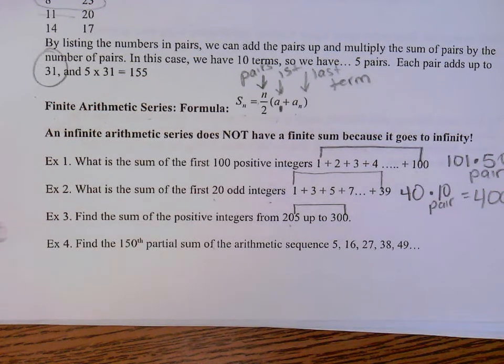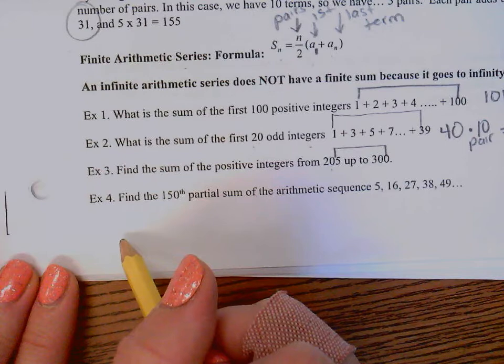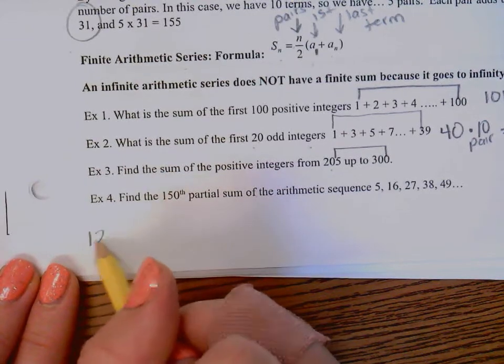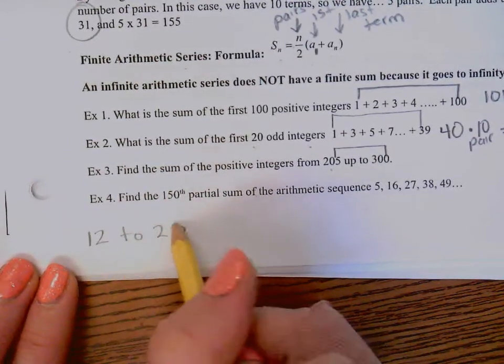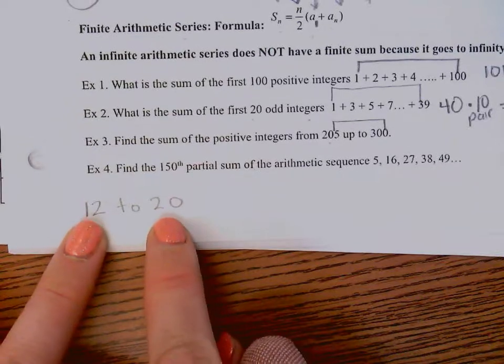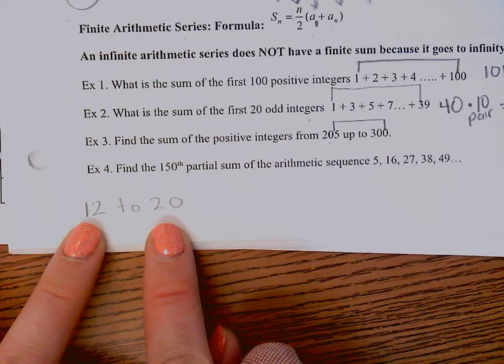That's what my brain tells me. So I want to show you why your brain is tricking you just a little bit. Let's just count from 12 to 20. So how many do you think there are from 12 to 20? If you use the same logic, you might think 8, right? Let's list them.